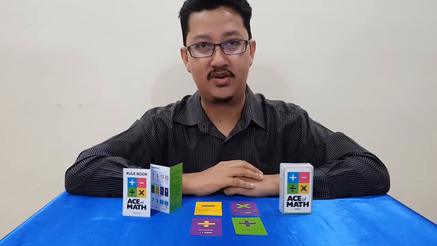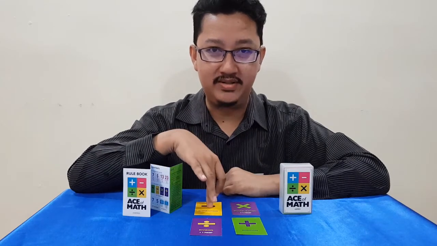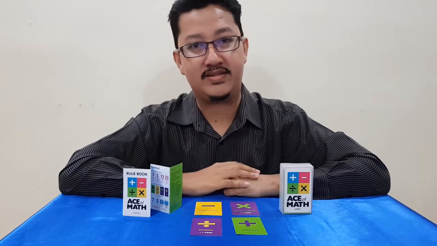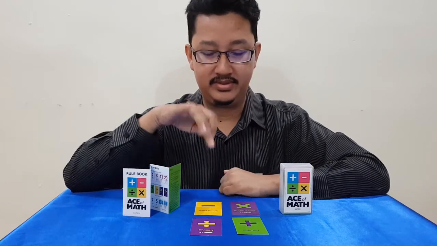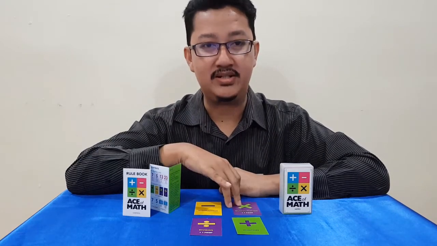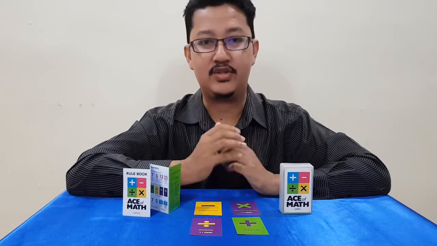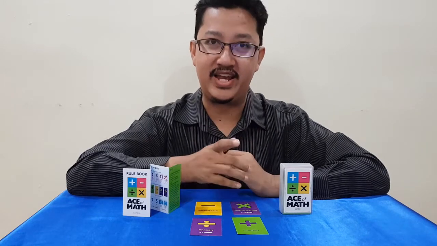Ace of Math is a card game that involves basic mathematical operations of addition, subtraction, multiplication and division. Each player will collect a certain number of cards and combine them with any basic operations to generate mathematical expressions for the numbers given in the objective. Each objective is tied to certain points. Players need to solve the questions by completing the objectives to collect points. The winner will be determined by the highest points collected at the end of the game.